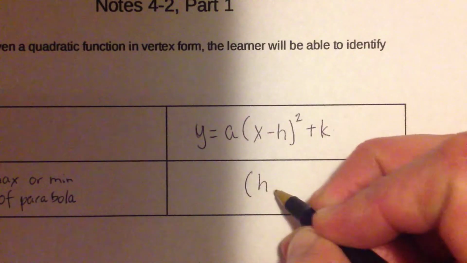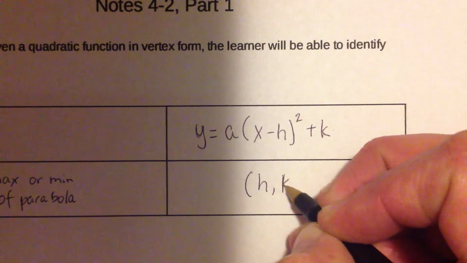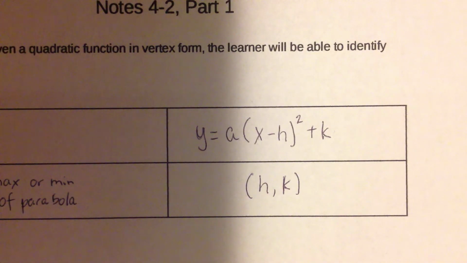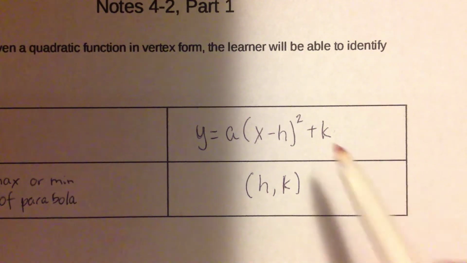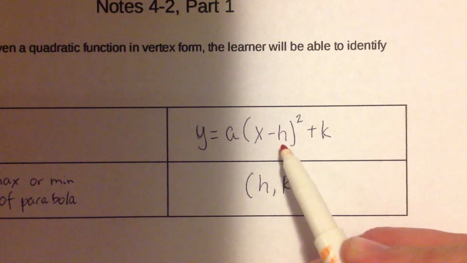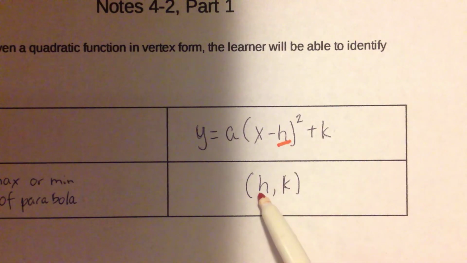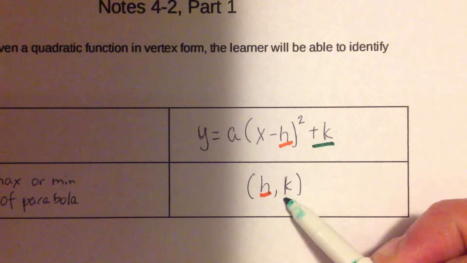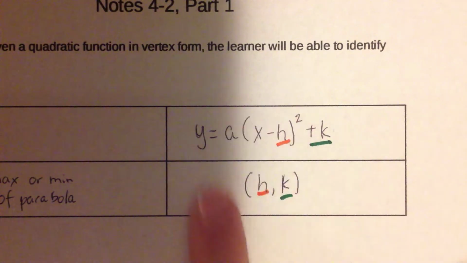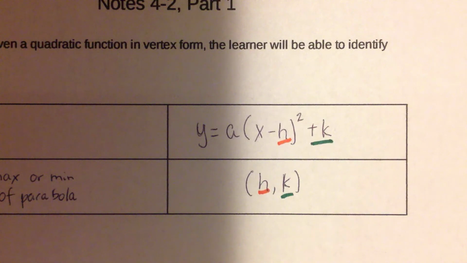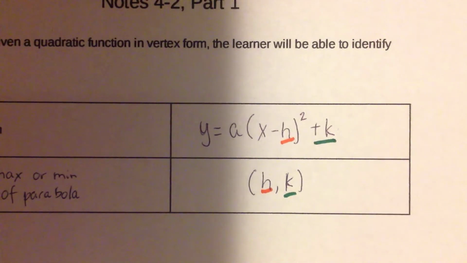Alrighty, so let's figure out what the vertex is, (h, k). Remember, it's a point. It's a coordinate point. Now, if you notice, up in our equation, we have minus h here. However, we just have an h here. And we have plus k here, and we have a k here. We're going to need to do a little something extra with the h. No big deal. And then we're going to just use the straight up k that's at the end of your equation. So let's do some practice.